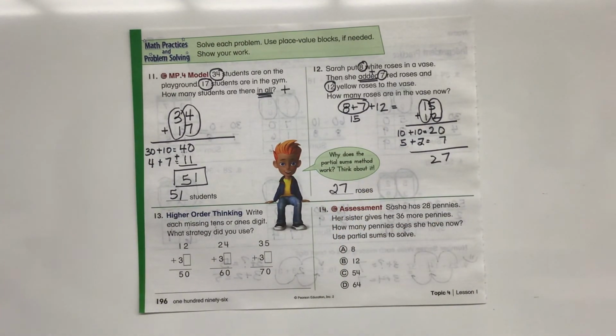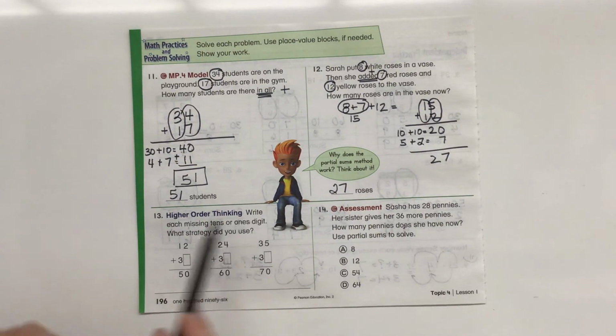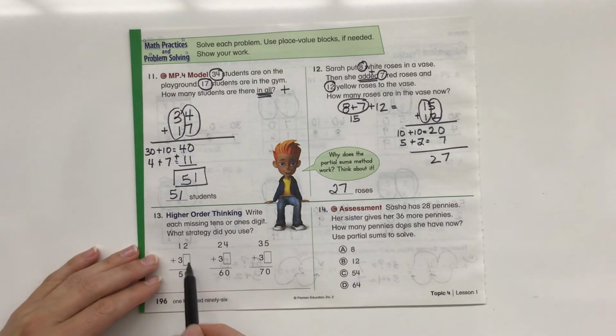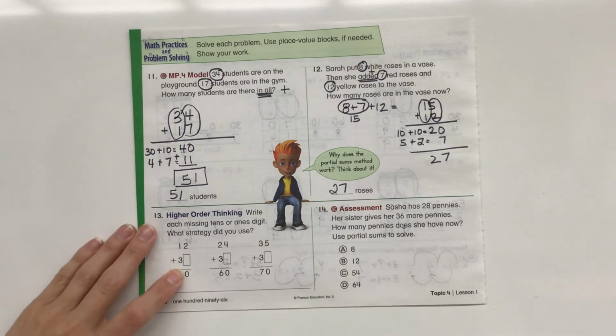All right, here's our higher order thinking. This is our brain exercise for the day. Write each missing tens or ones digit. What strategy did you use? All right, the first one right off the bat I can tell is a little bit tricky. 2 plus what equals 0? Well, that will never happen.